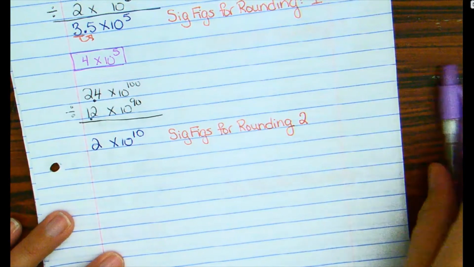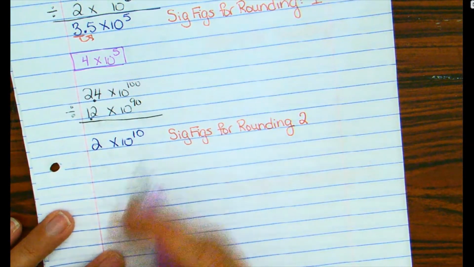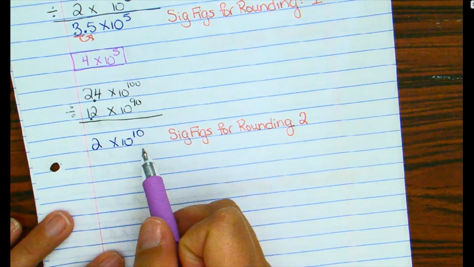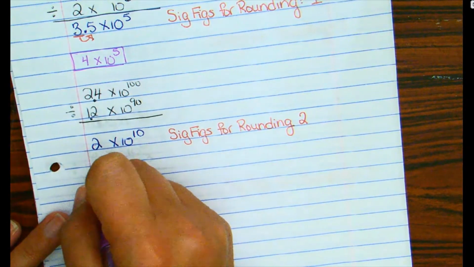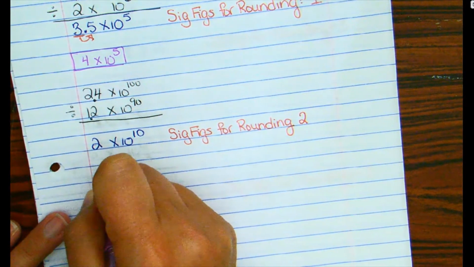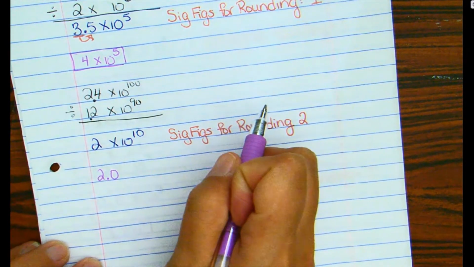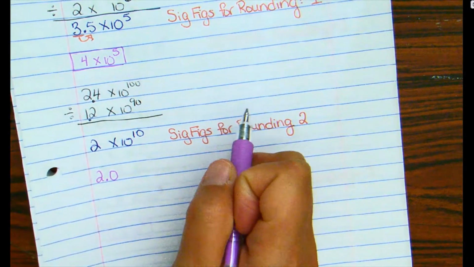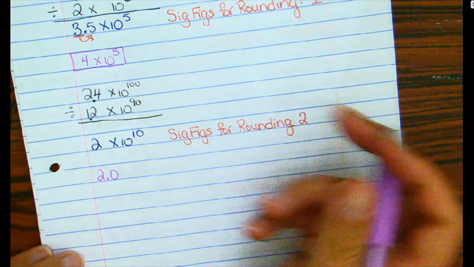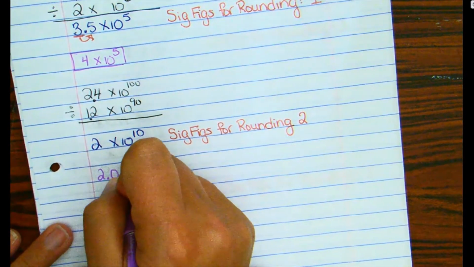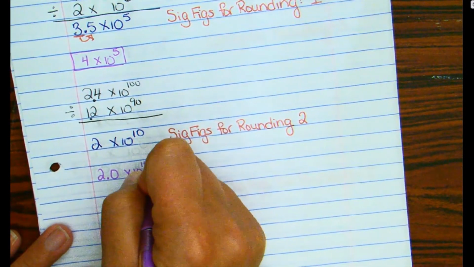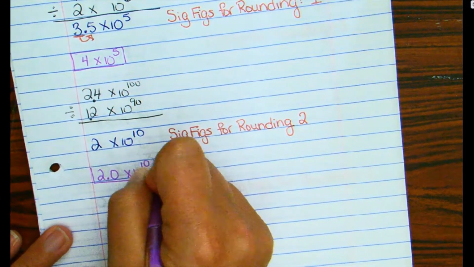Keep in mind that this isn't proper scientific notation, but we have to represent 2 sig figs. So you have to add an ending 0. So 2.0, because remember ending zeros after the decimal represent a significant figure that we were not able to represent through rounding, times 10 to the 10. And that is that answer.